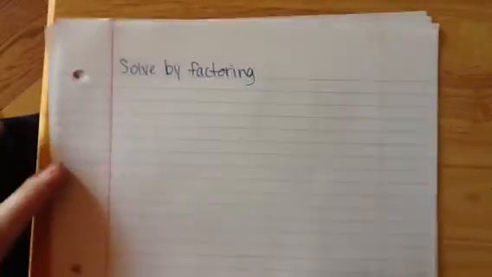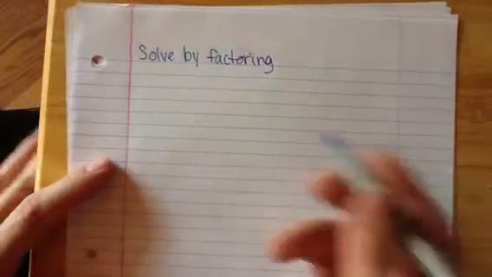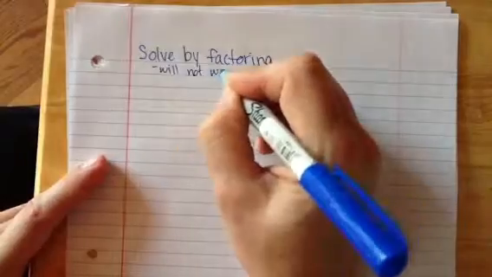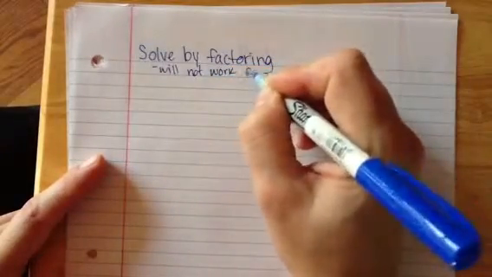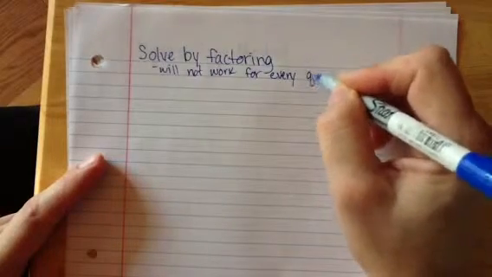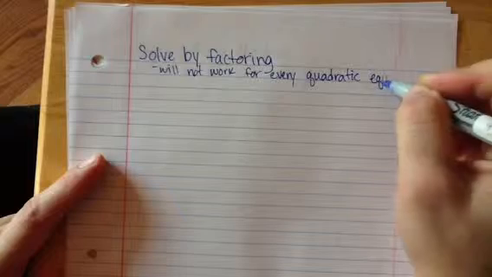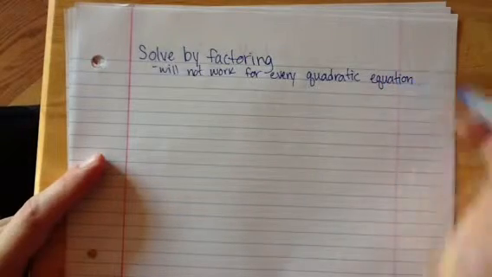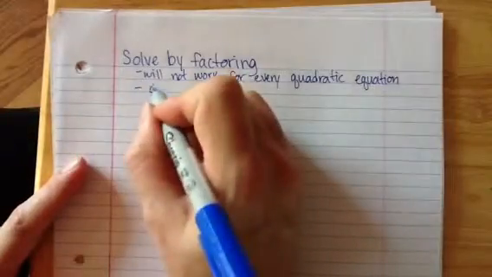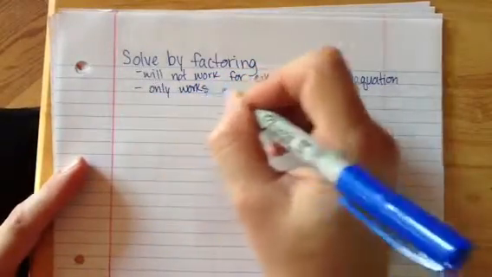Starting with solve by factoring. Solving by factoring will not work for every quadratic equation, because if you remember, there are times that we cannot factor a quadratic expression. So similarly, there will be times that you can't factor if you're working with an equation. So it will only work with those quadratics that factor.